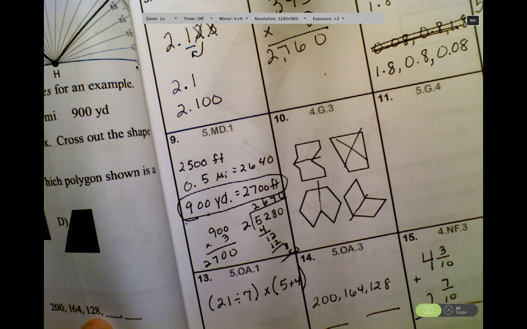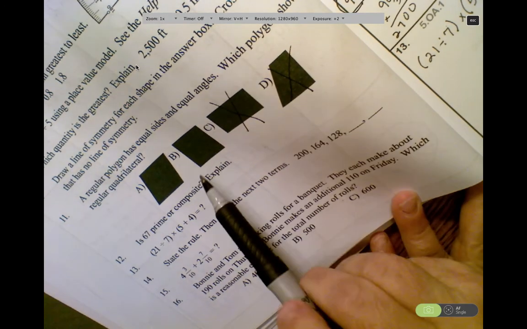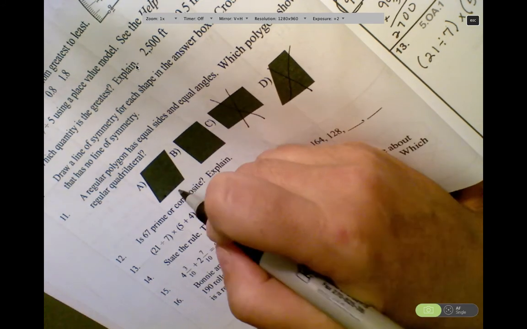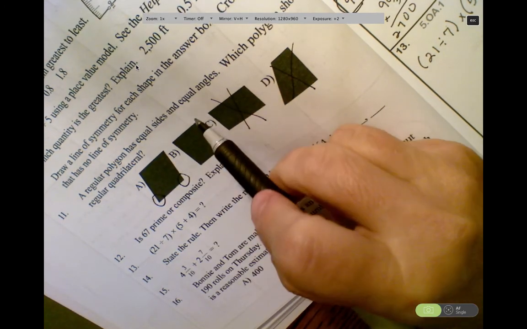Number 11, it's saying which polygon. It says a regular polygon has equal sides and equal angles. Which polygon shown is a regular quadrilateral? Well, let's look at the ones that have equal sides. This doesn't have equal sides. I noticed that both of these have equal sides, but there is a difference. The difference is it has to have equal angles as well. And I know that this angle and this angle is not the same, but all of these are the same. So my answer would be B.